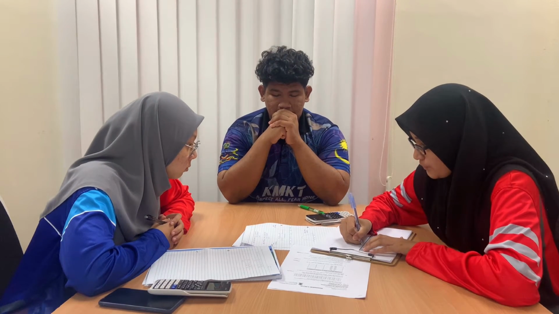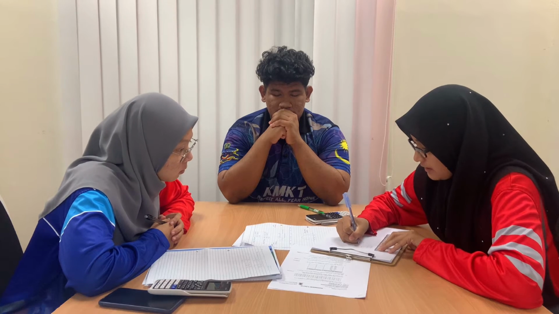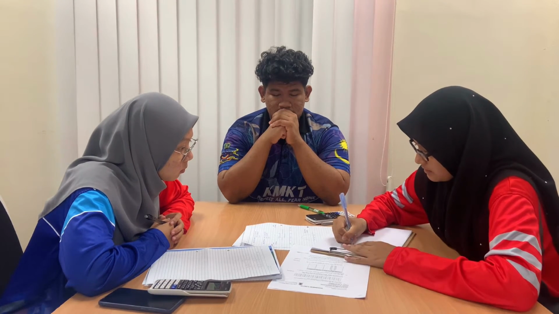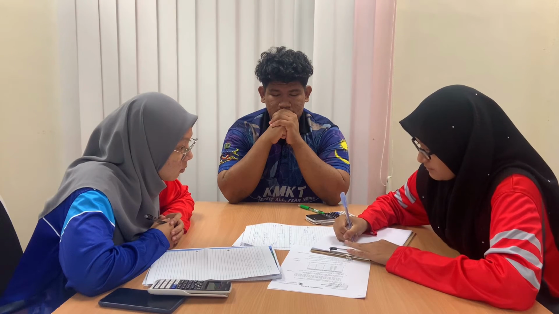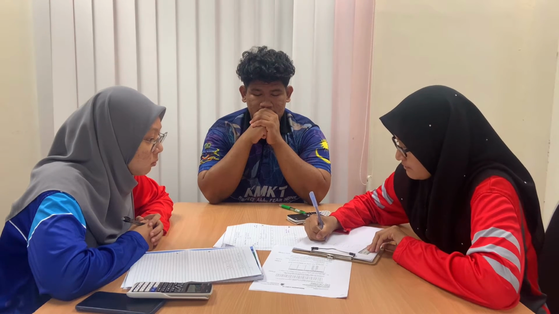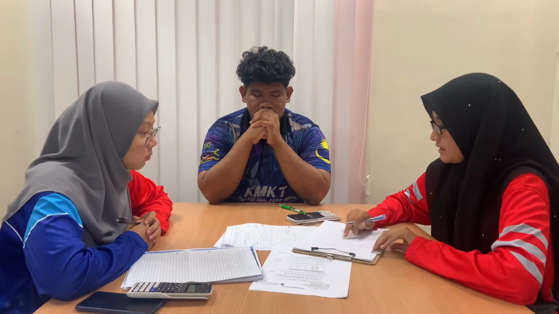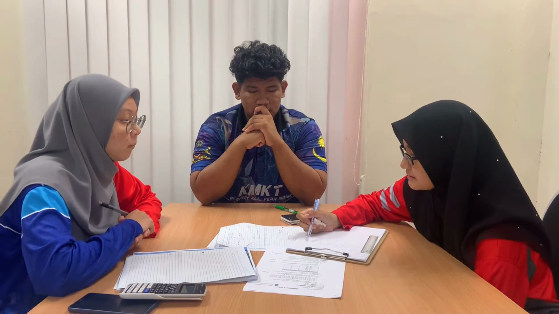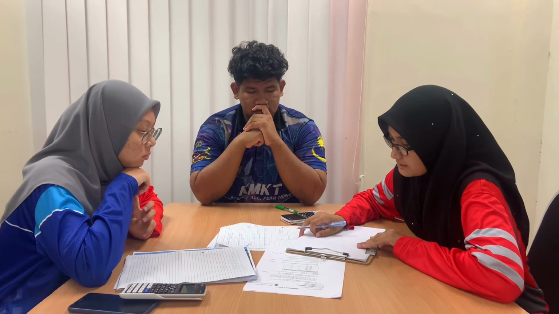Then plot Q2, which is 48, and Q3, which is 68. The highest number in the data is 95. So this is our box and whisker plot. Next, the question asks us to identify the outlier. So in this box and whisker plot, there is no outlier.